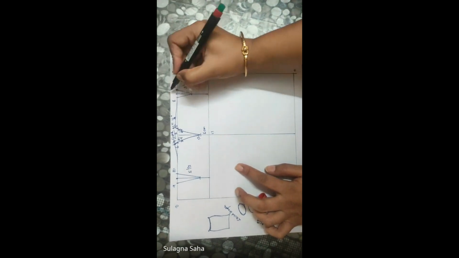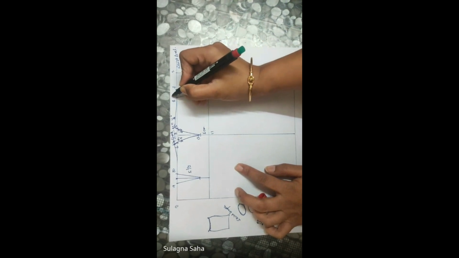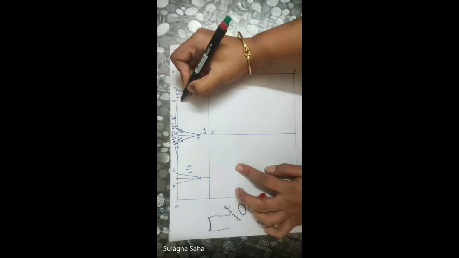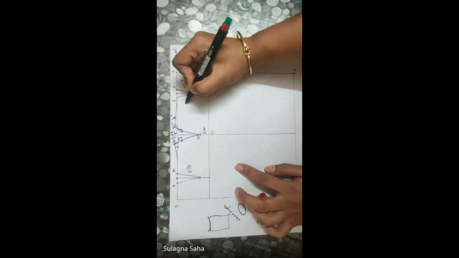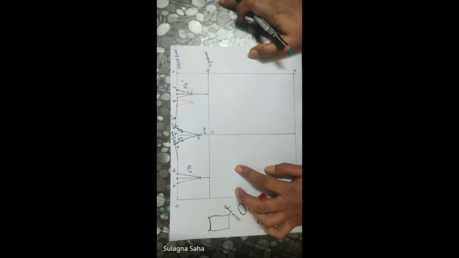So half of this we will take as a first dart. Give a gap of 1 inch, go away and make another dart which is another half of it. Is this clear how to make it, or do you want me to make another diagram? Yes, ma'am. It's clear?